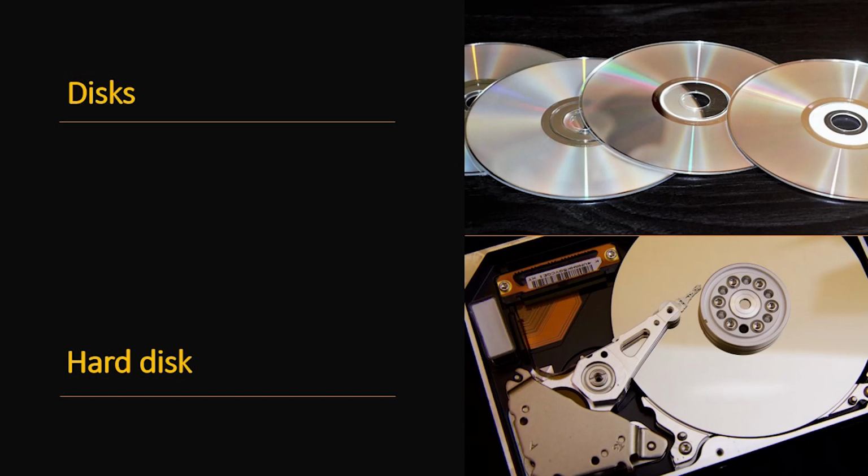In today's episode, we'll be talking about storage devices, input and output devices, communication devices, programming languages, and finally about operating systems. Now, let's delve into storage devices.